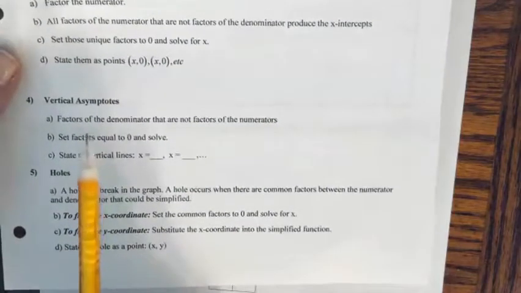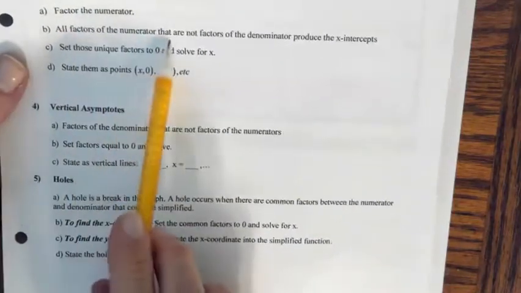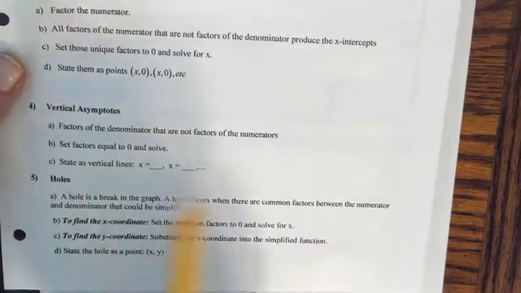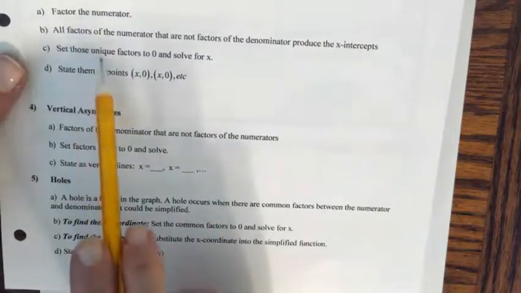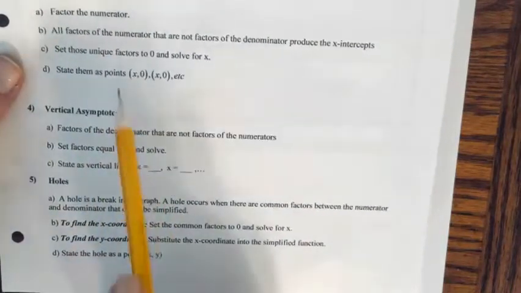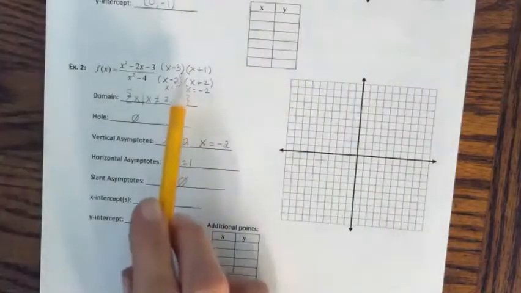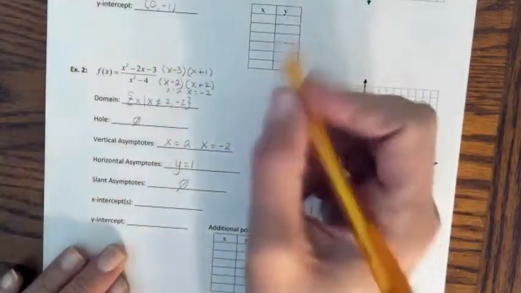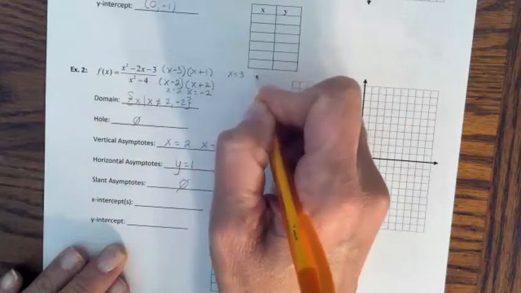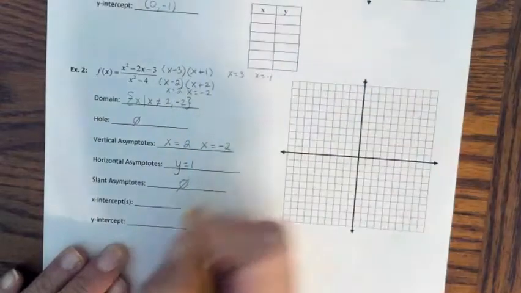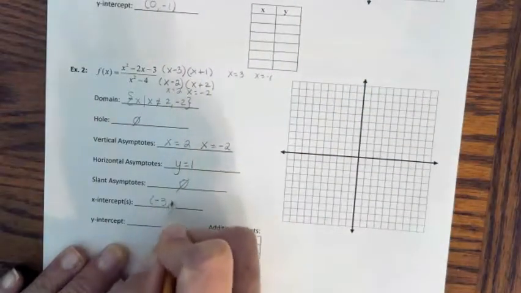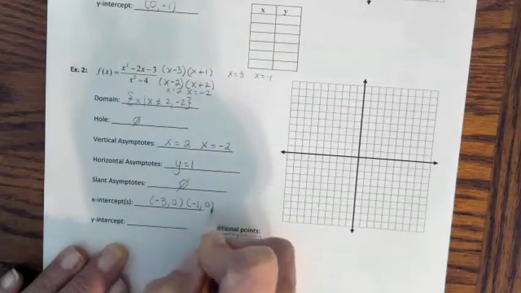X-intercepts, that's when you take your unique factors of the numerator. So all the factors of the numerator that are not factors of the denominator produce an x-intercept. You'll set those unique factors to 0 and solve for x, and then we'll write them as ordered pairs. So I'm taking the factors of the numerator and solving for x. So I get x equals 3 and x equals -1.